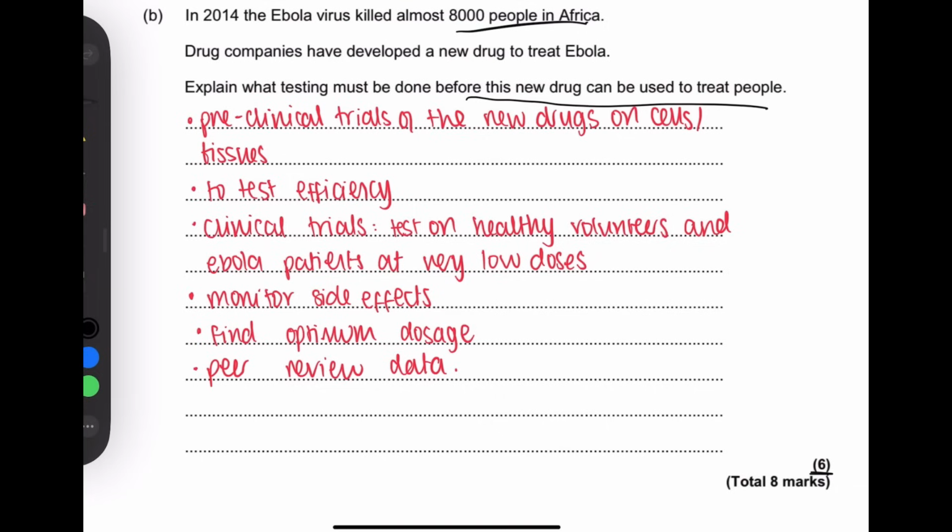Once you start to see that it's pretty efficient, you move on to clinical trials. This is where you start testing on healthy volunteers, and you can test it on Ebola patients. You could do a double-blind trial where the healthy volunteers or the Ebola patients don't know if they're getting a placebo or the drug, so they don't start mimicking side effects even though it's not real. That way you know how effective the drug actually is. You can also randomly allocate Ebola patients to groups, so no one actually knows.